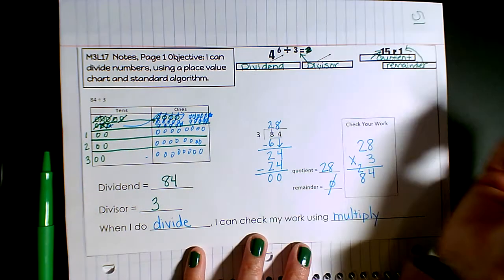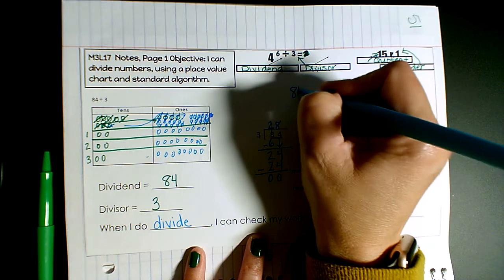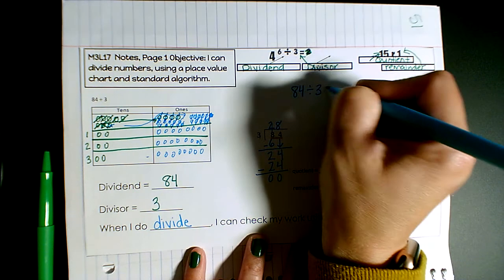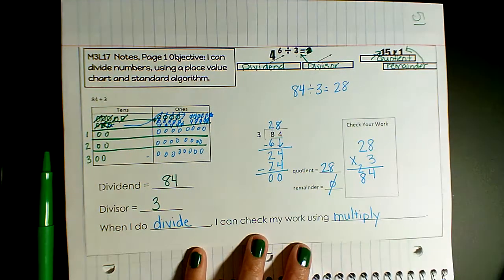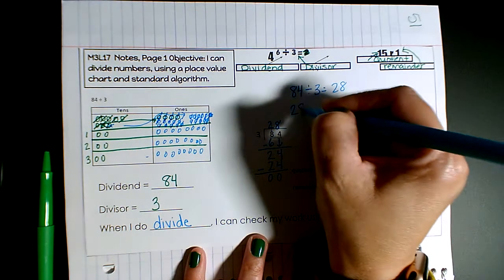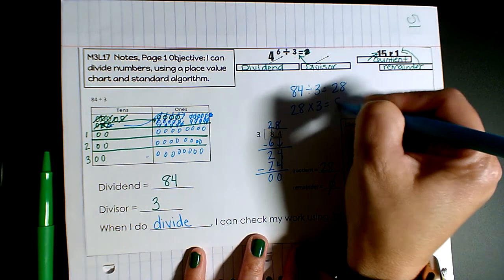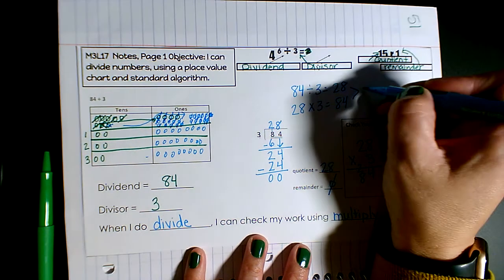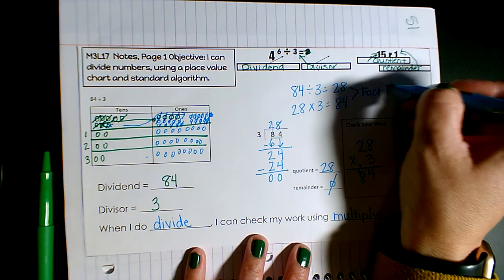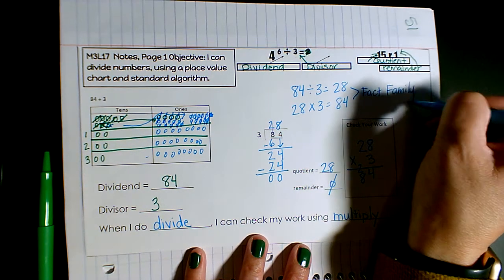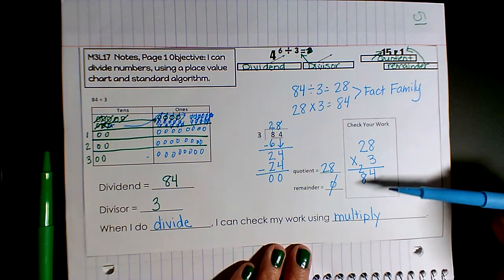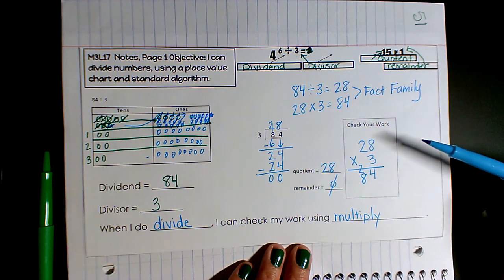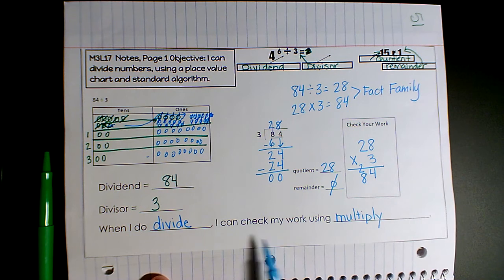Remember, I'm going to write this up here. I'm going to say 84 divided by 3 is 28, or I could say 28 times 3 is 84. Okay, remember, these are called fact families. This is a fact family. They're related. That's why we can check our work, because they're fact families and they are related. So when you divide, you can check your division when you multiply.